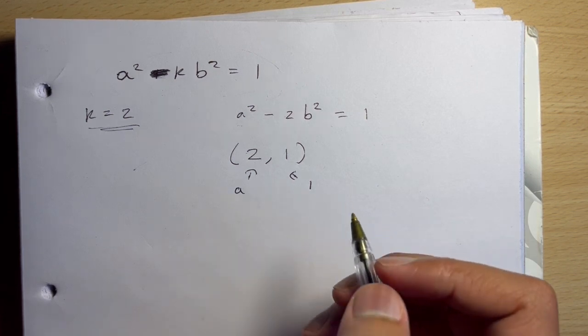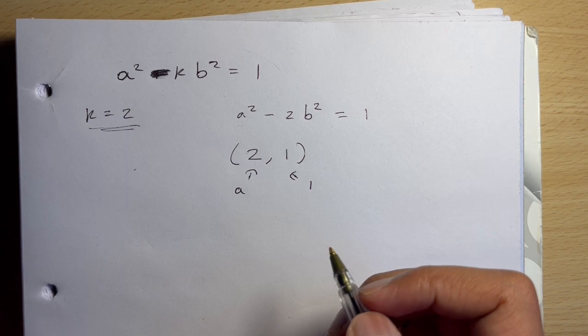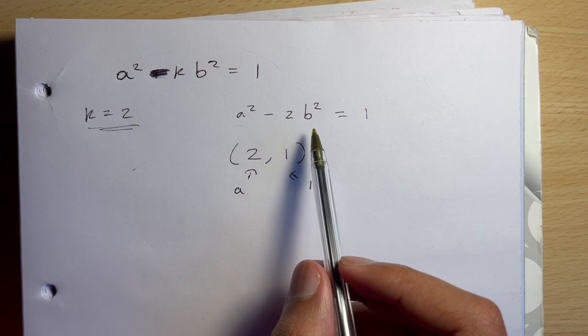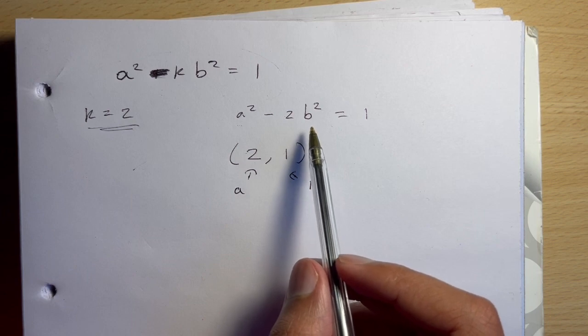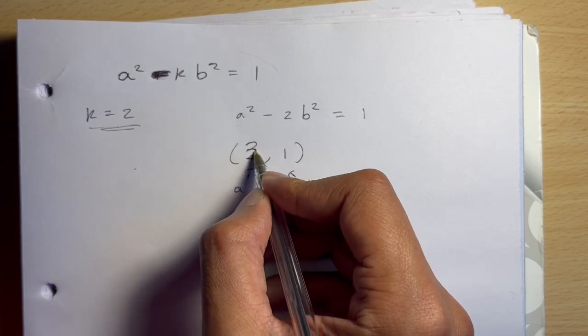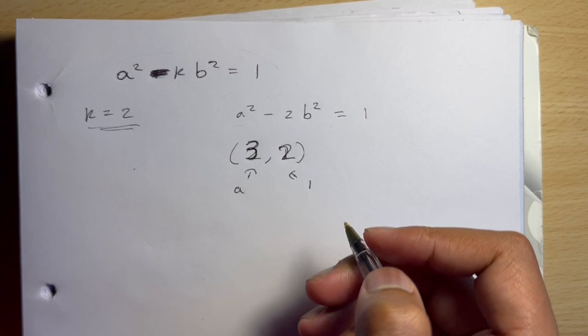No, it's not. Sorry, my bad. It's a equals 3 and b equals 2. Let's just check this works.